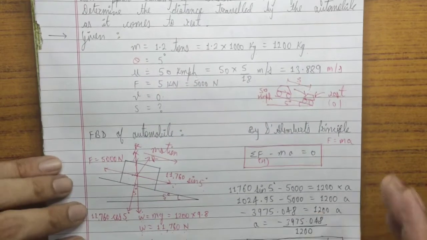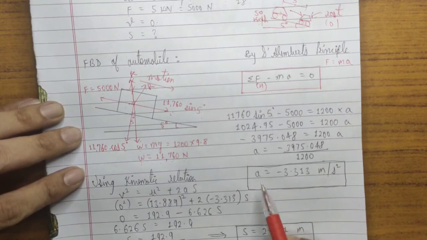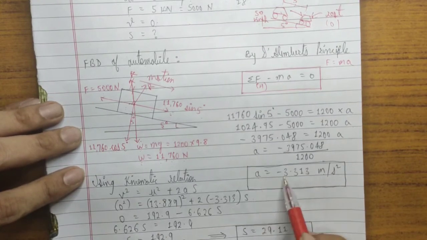Okay, now remember what we have to find out. We have to find out the value of s. Okay, and what have you found out till now? You have found out the value of acceleration. Okay, now since this acceleration is negative.